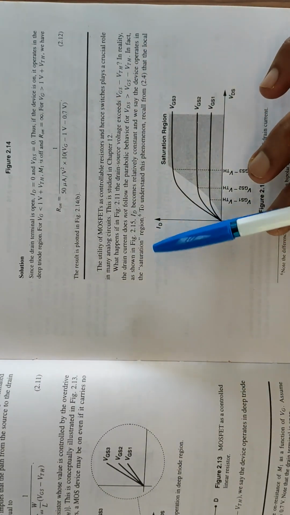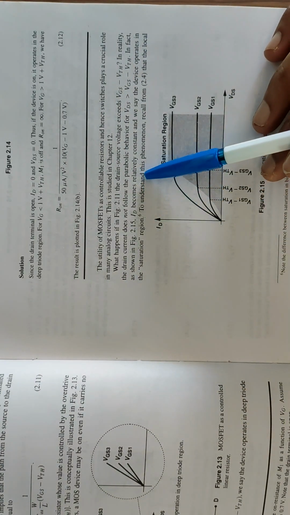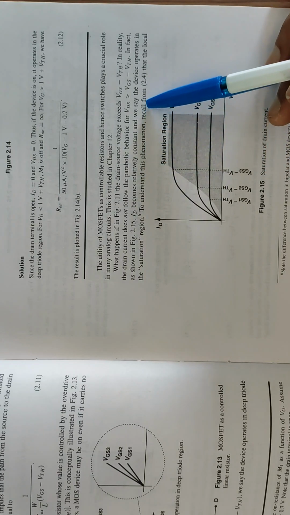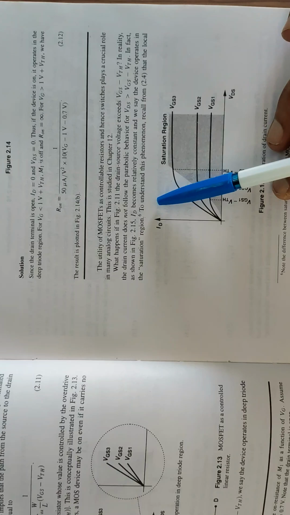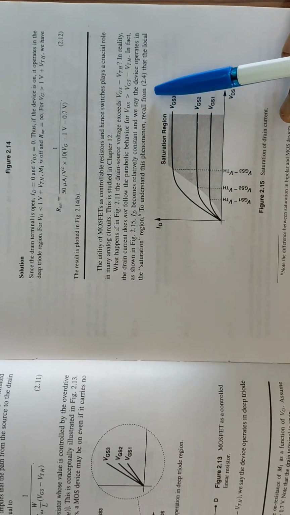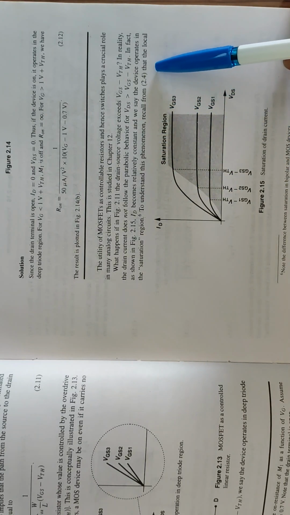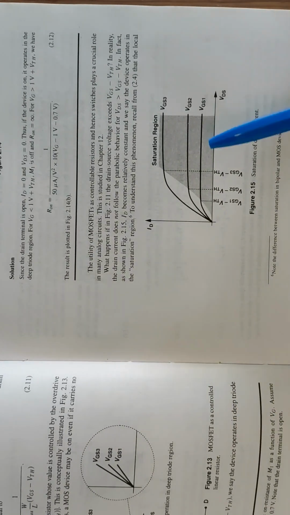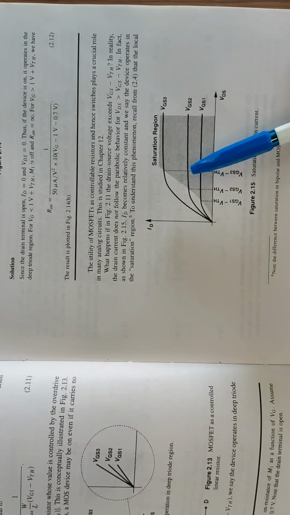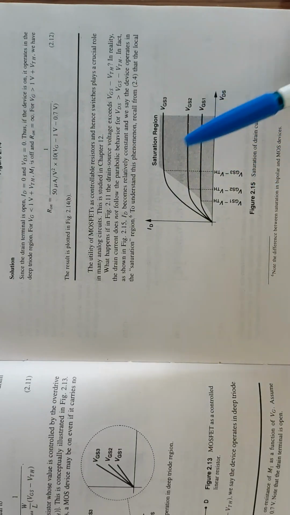In fact, as shown in the figure, ID becomes relatively constant. We say the device operates in the saturation region. To understand this phenomenon, recall from the equation the saturation of drain current. Note the difference between saturation in bipolar and MOS devices.